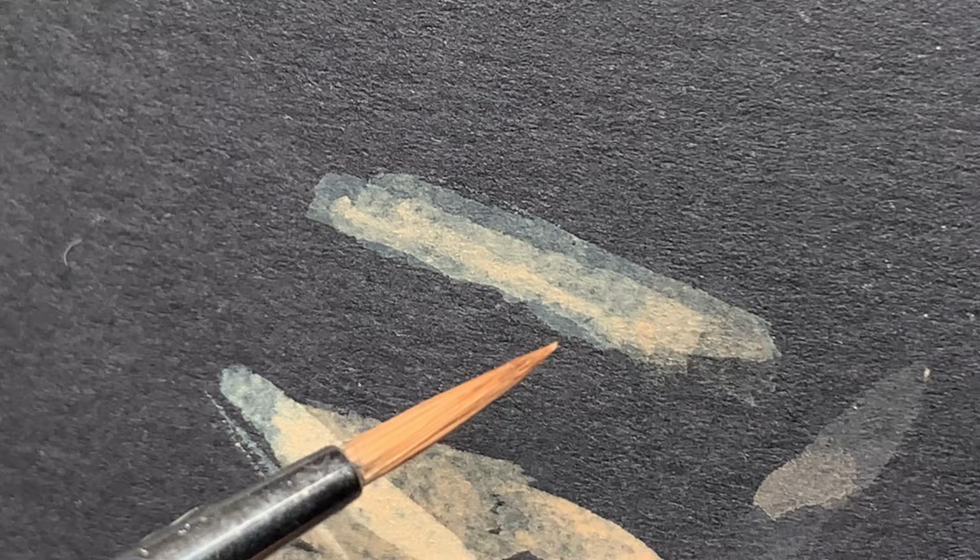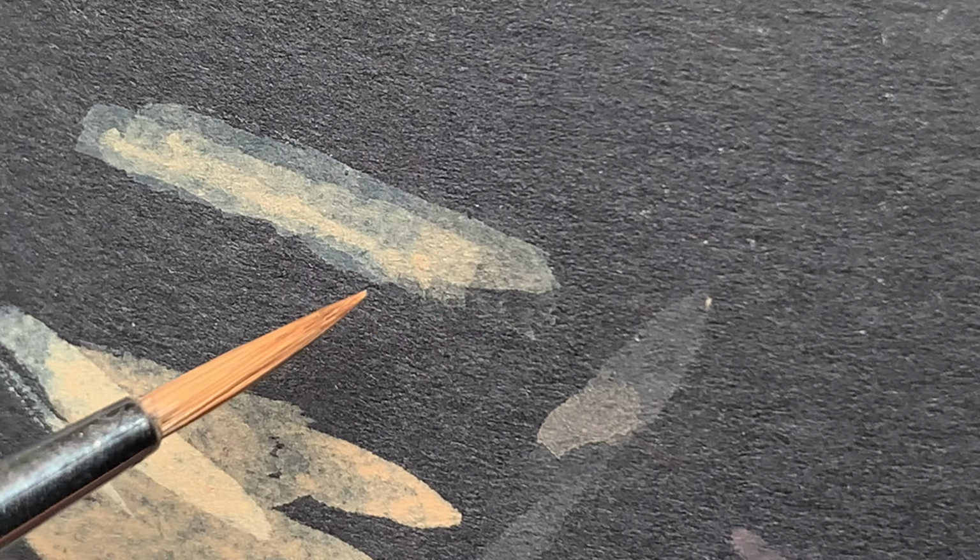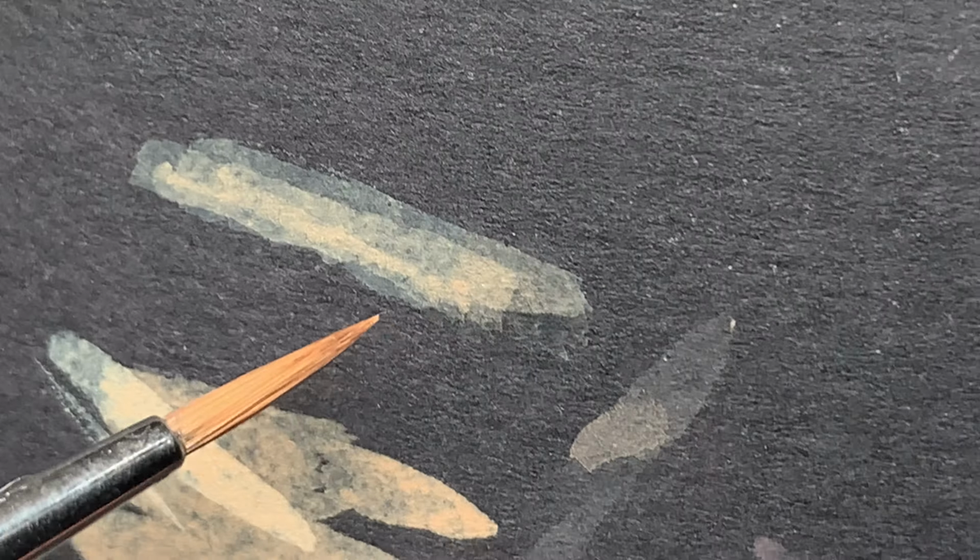There we go. So you can see how thin that is. You can hardly see it. If we go back to that area I was doing before, what I'm going to do is apply that over top of my highlight, and it will reduce that brightness and go back to that original colour a little bit more, but it won't be just straightforward painting over it.